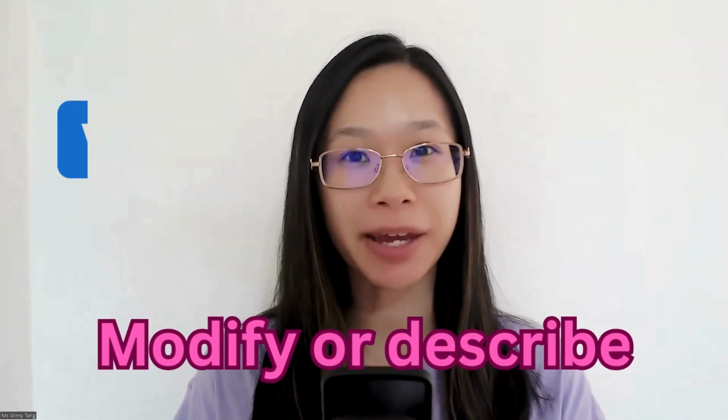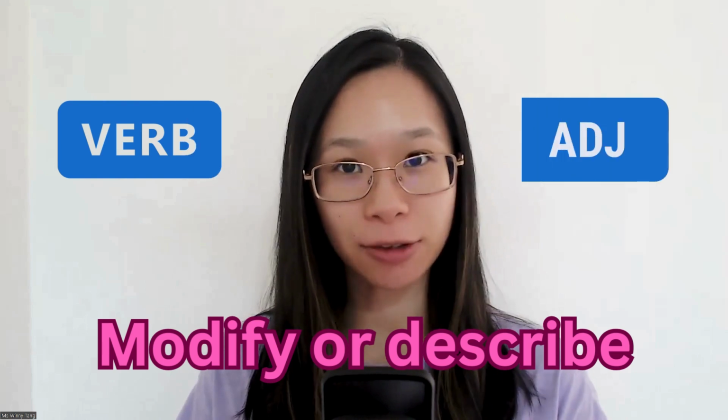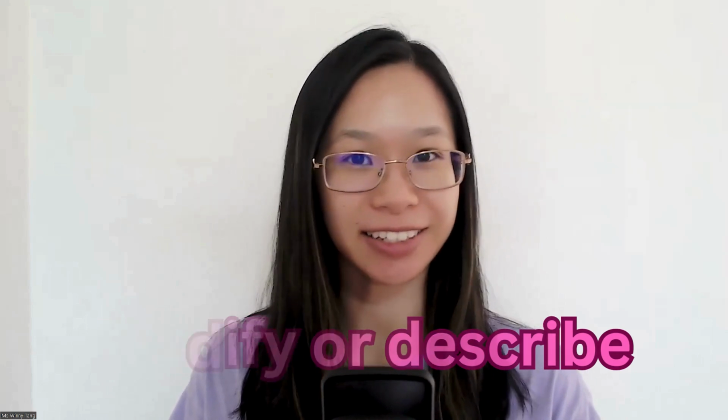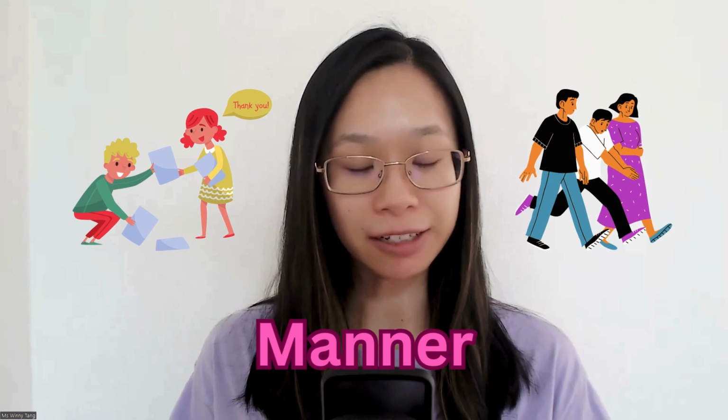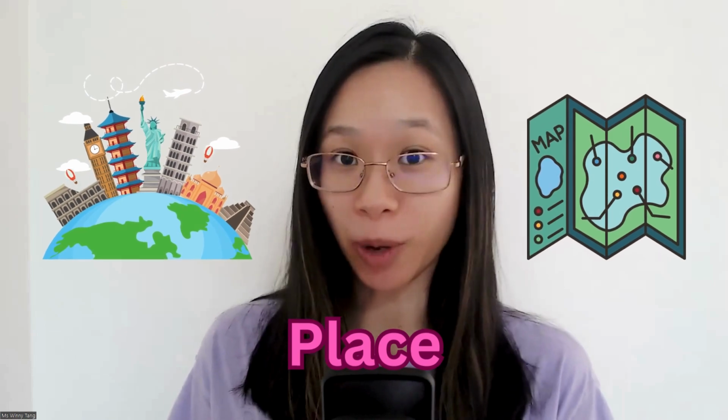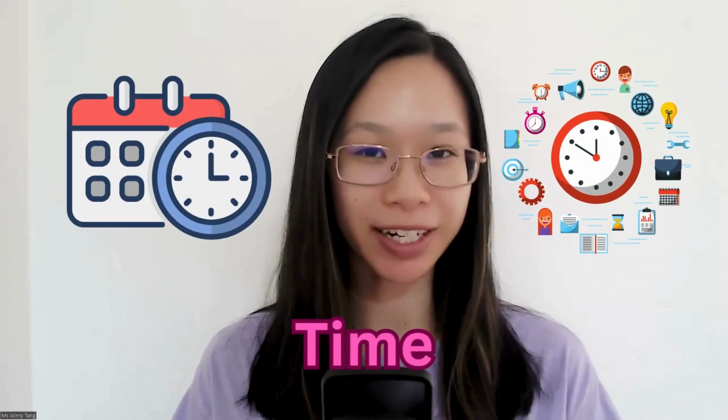Adverbs are words that can modify or describe a verb, adjective, another adverb, or an entire sentence. It can be used to show the manner, so how something is happening, the degree, how often and how much, the place, for example, where it is, and the time when it is happening.